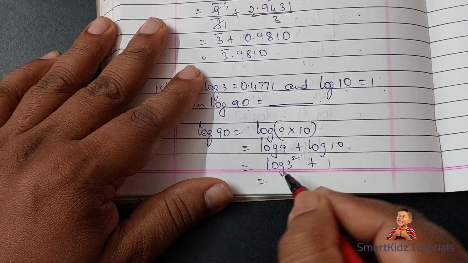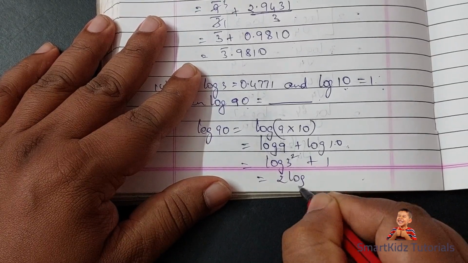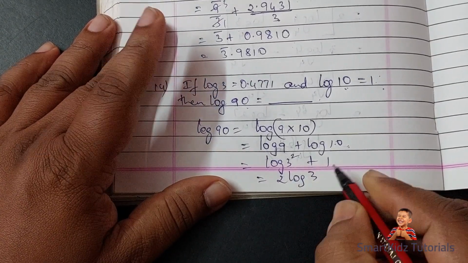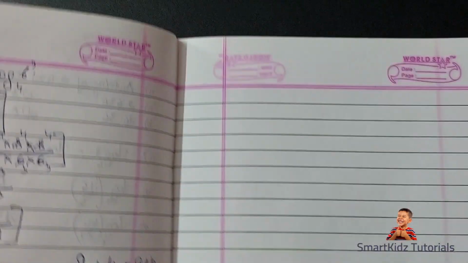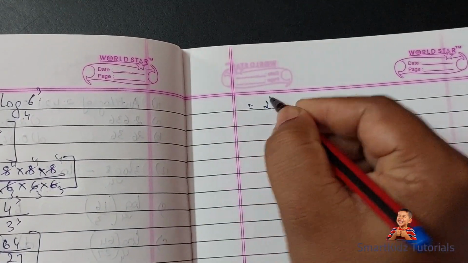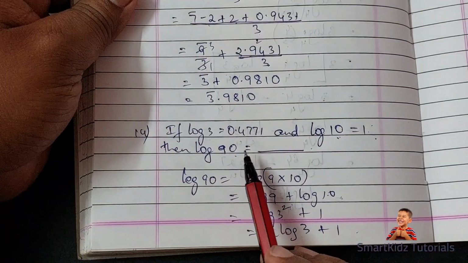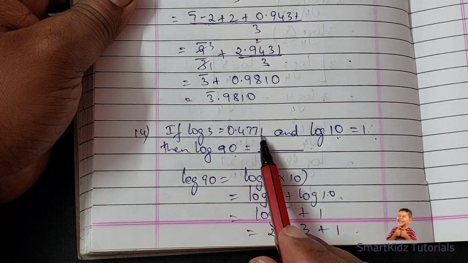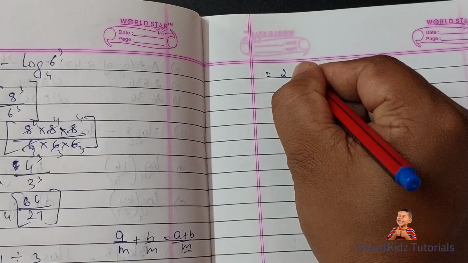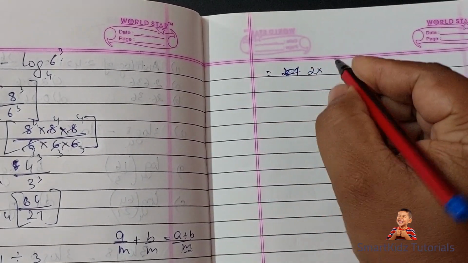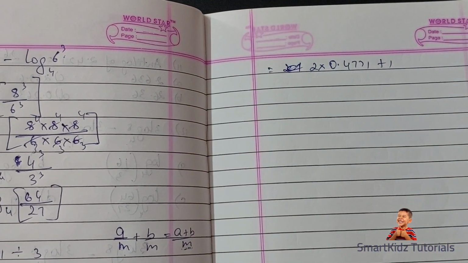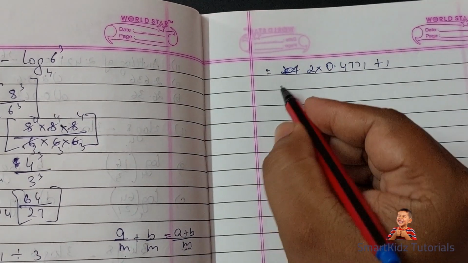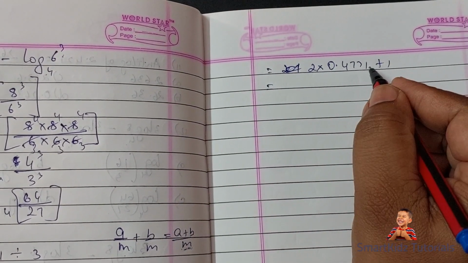This can be rewritten as 2 times log of 3 plus 1. Then further, log of 3 has been given to us as 0.4771. I can write 2 into 0.4771 plus 1.